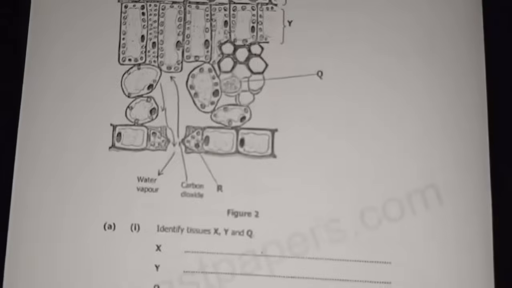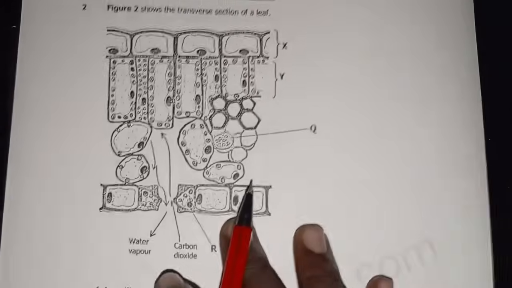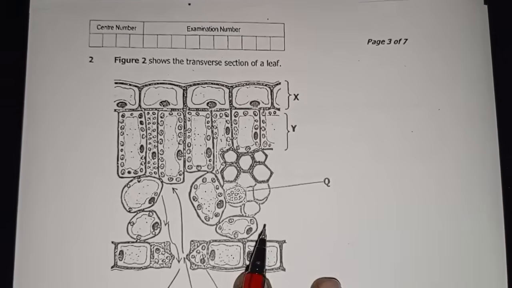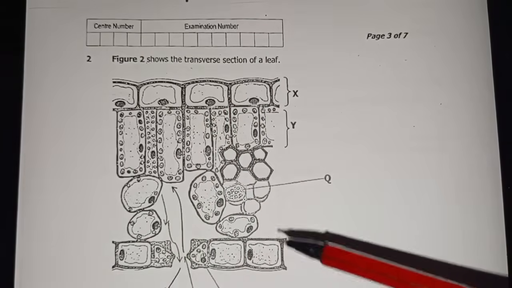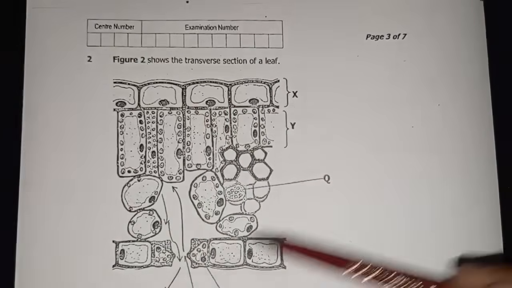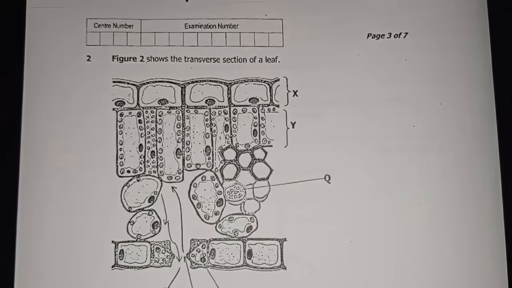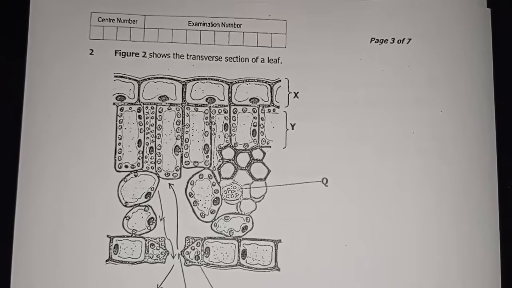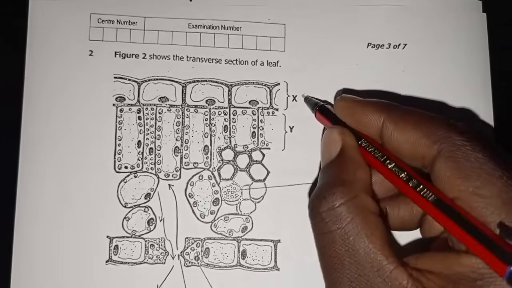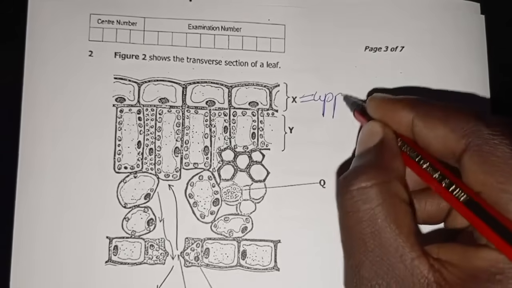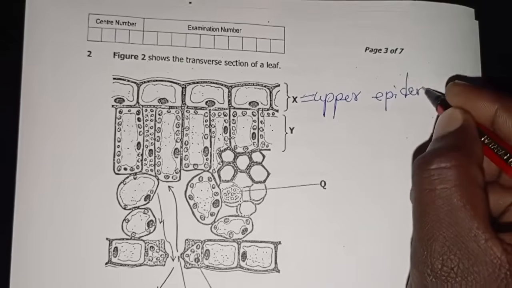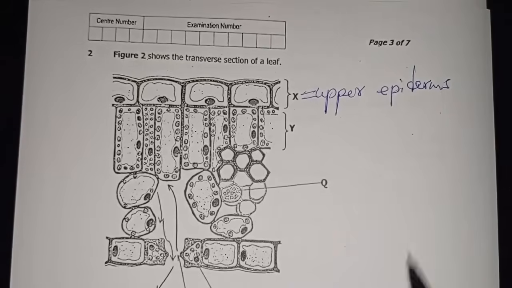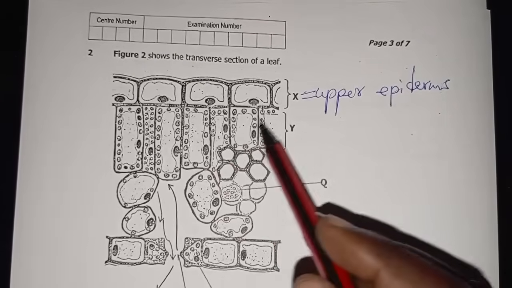So this was the next question. This is talking about figure 2, which shows the transverse section of a leaf. You need to study a leaf, and I know by now you know all these things. You need to study a leaf. You know that the X there is called the upper epidermis. So this is called the upper epidermis. What about the Y? This part that is here.